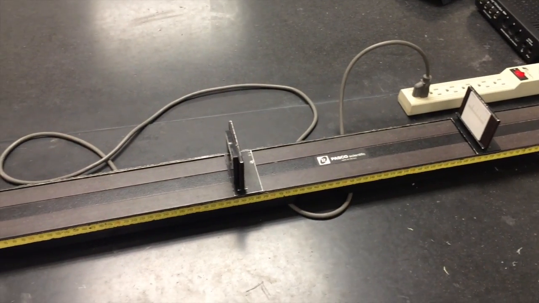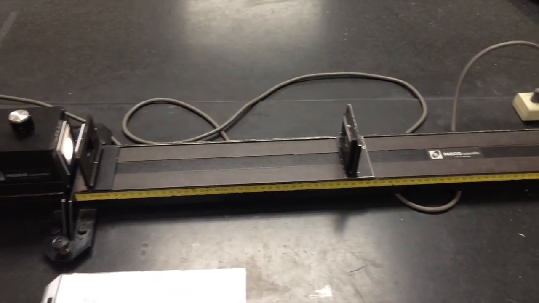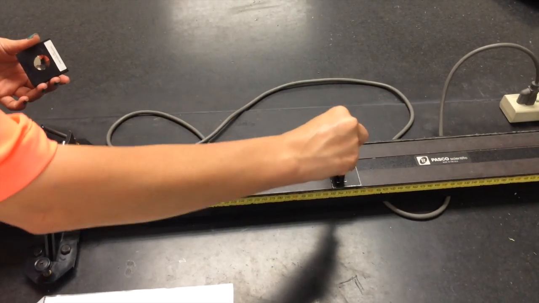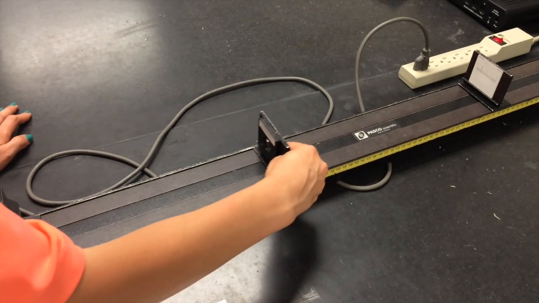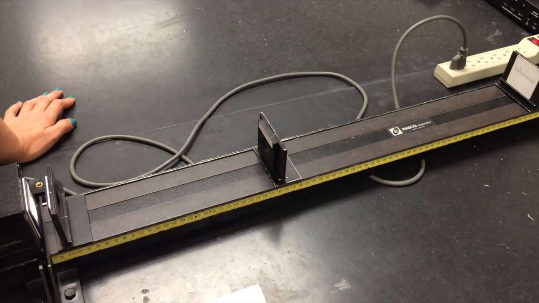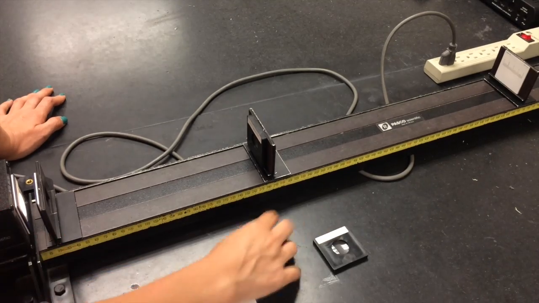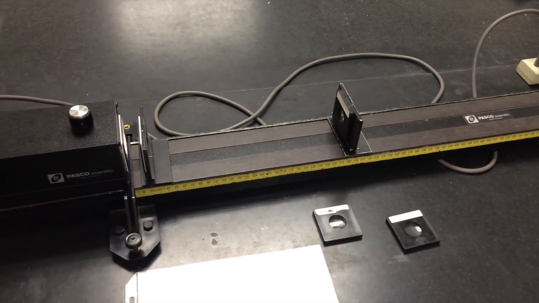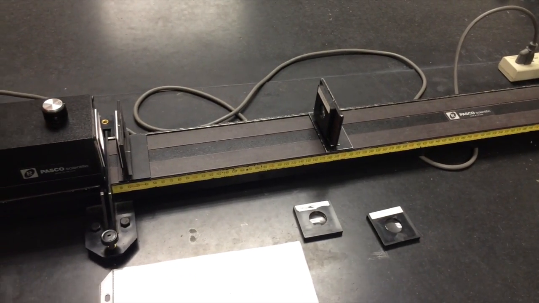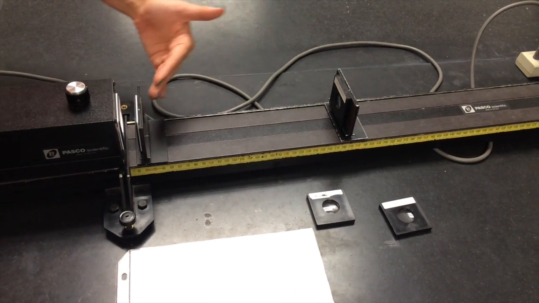So then you can measure the size of the image on the viewing screen, on the scale on the viewing screen. Okay, so now let's set up for the mirror. You're going to replace the lens with the mirror. Now, you know when you look at yourself in the mirror, the image is not going to be behind the mirror. You will observe the image here.